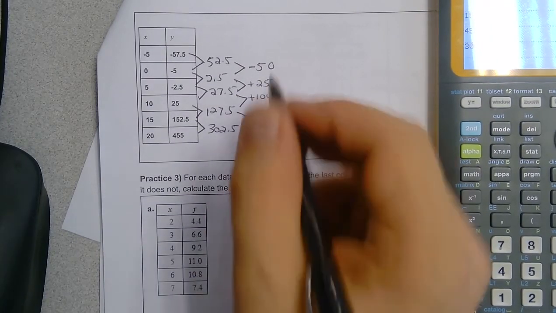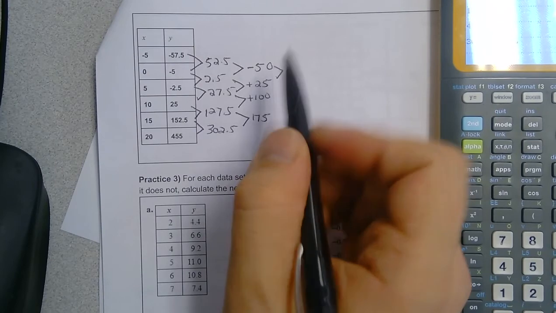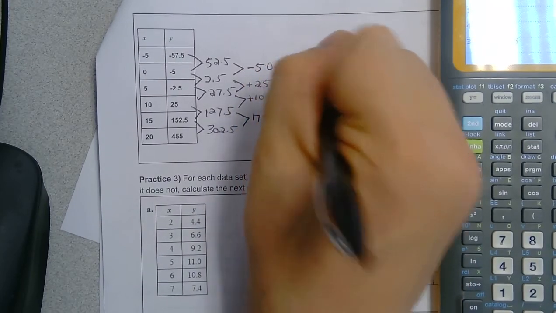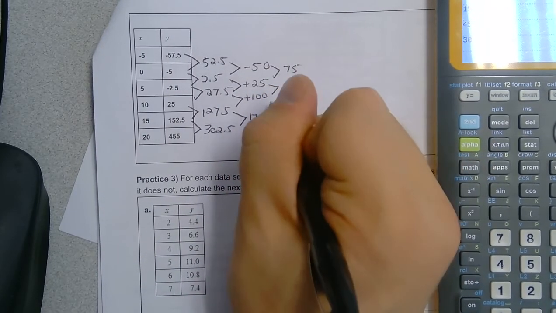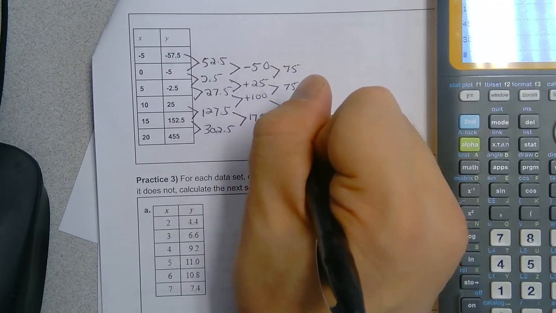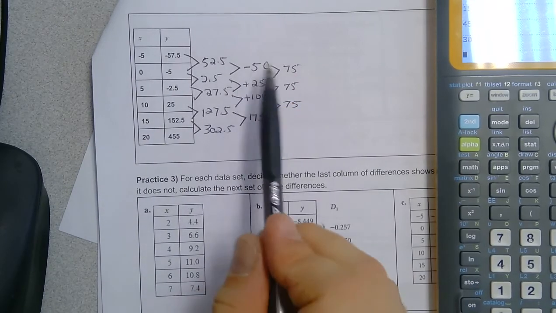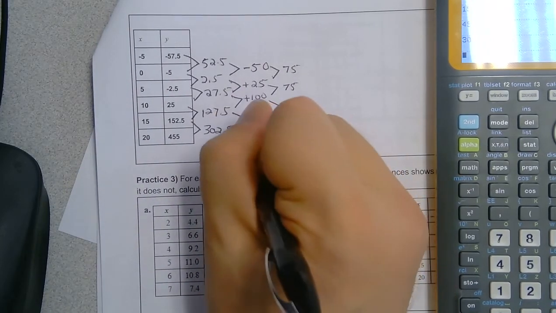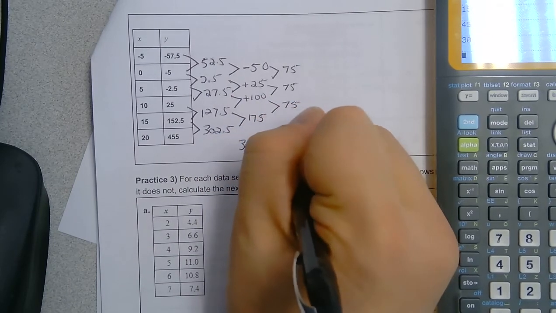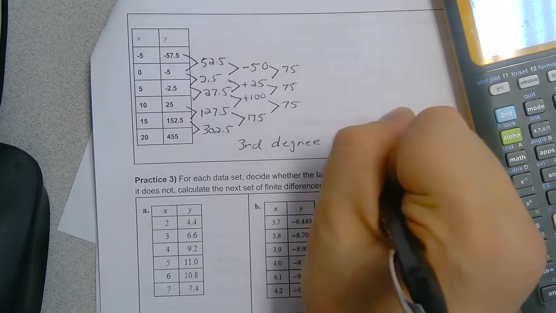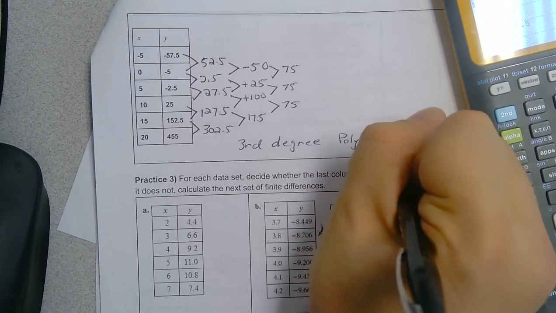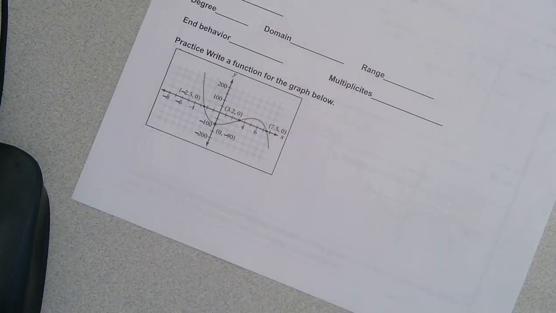And then from there, ladies and gentlemen, we can keep going. 25 minus -50 is 75. 100 minus 25, 75. And 175 minus 100 is 75. So we see the third difference is constant. So this is a third degree polynomial. Okay, so complete the rest of the questions.